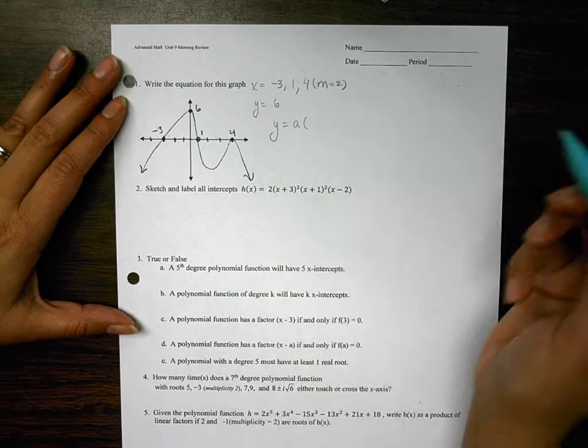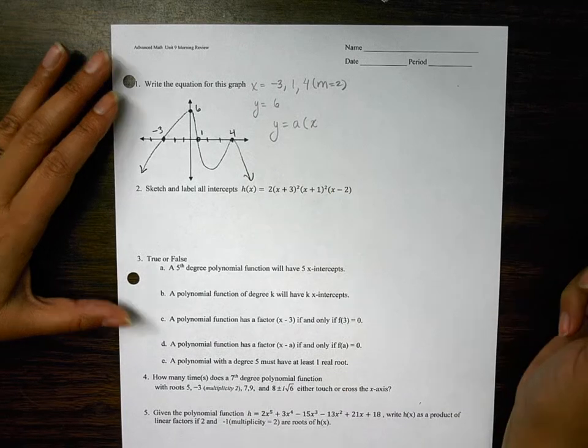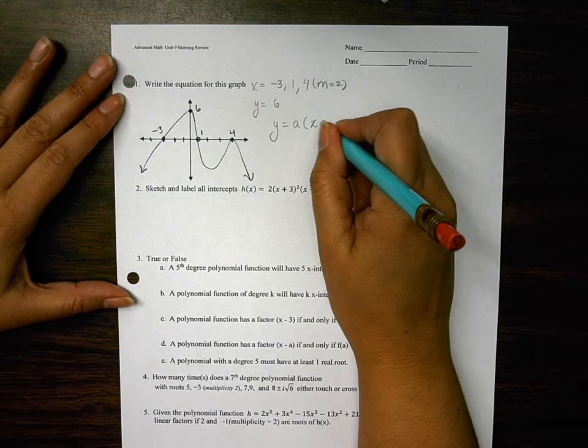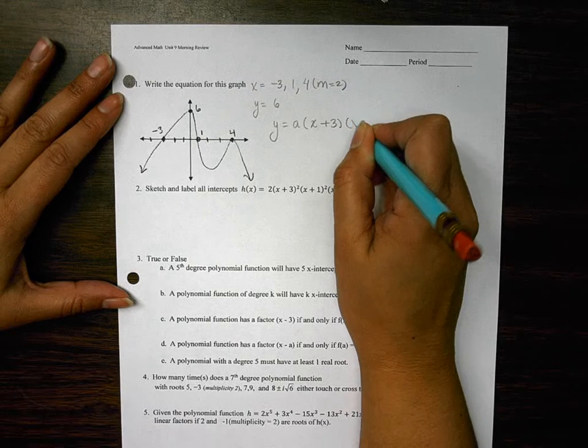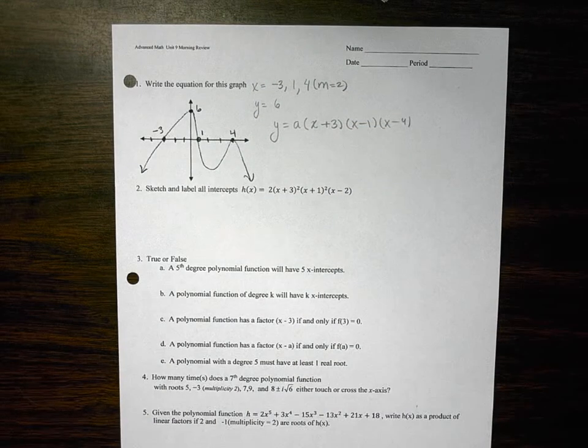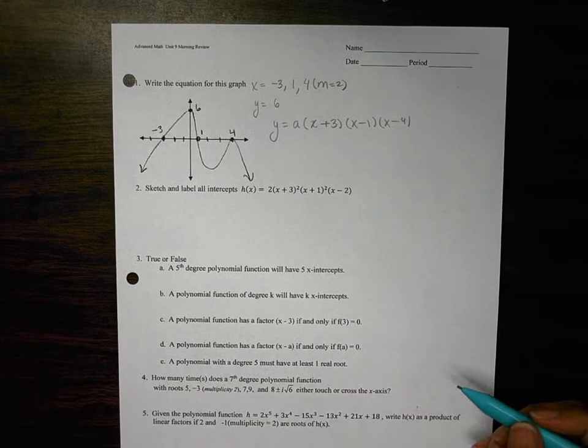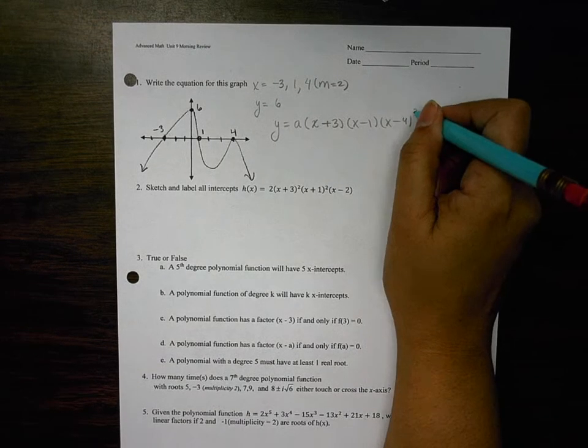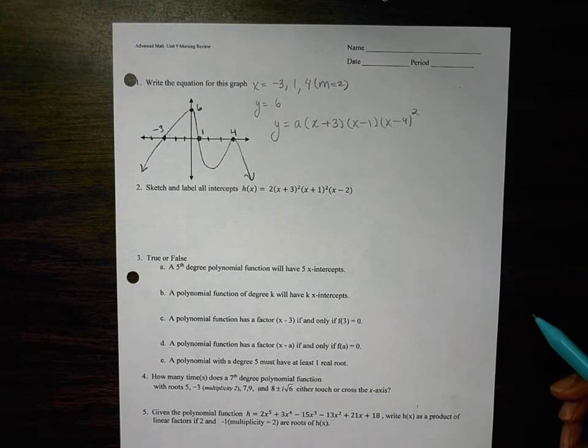A parentheses x minus 3 or plus 3? Plus 3. And then x minus 1 and x minus 4. Is that correct? Which one? This one at the end? Good. Why? Because the multiplicity is 2.